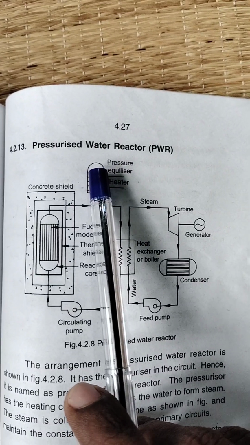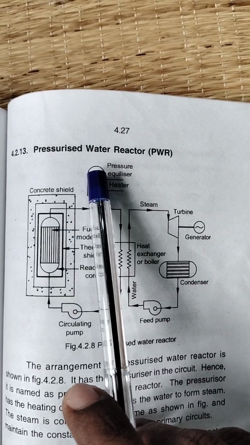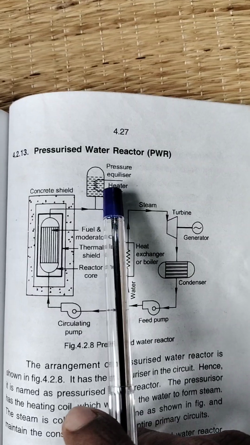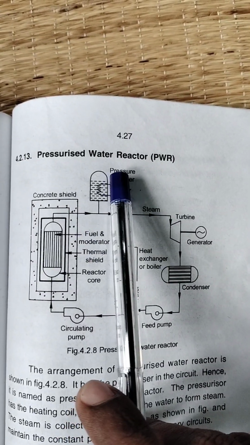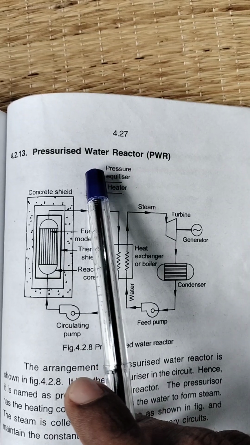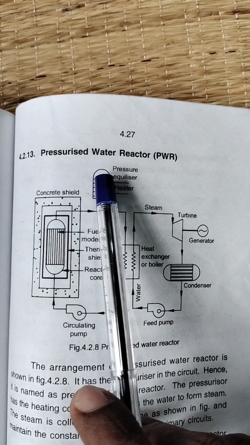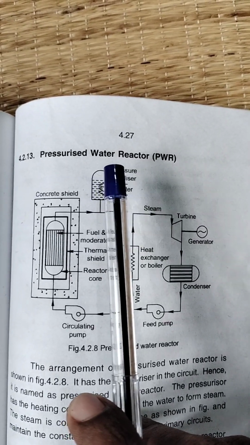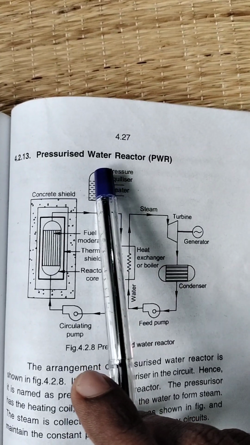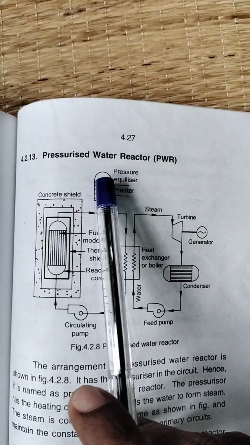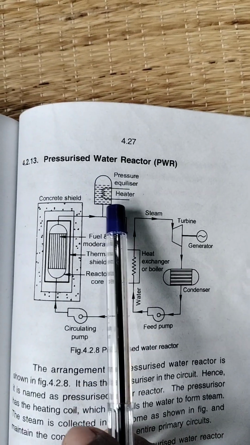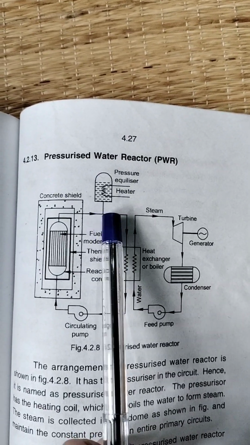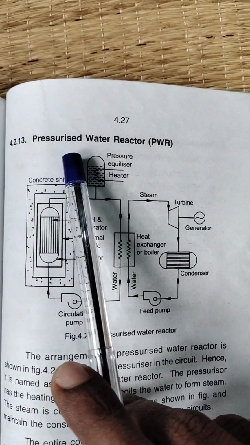In the upper place, steam is stored. When pressure is increased in this line, cold water goes to the steam line, so the steam changes to water. We already know steam has high volume and water has low volume. So when cold water goes to the steam, the volume is automatically reduced in this area, so the pressure in this area is automatically reduced. So this is a pressurized water reactor.